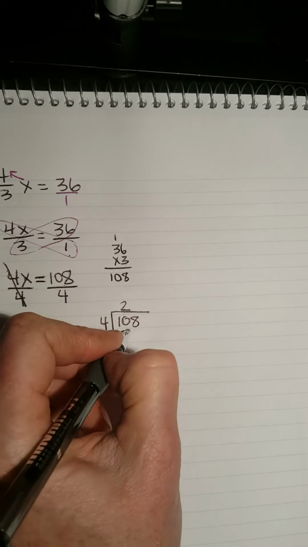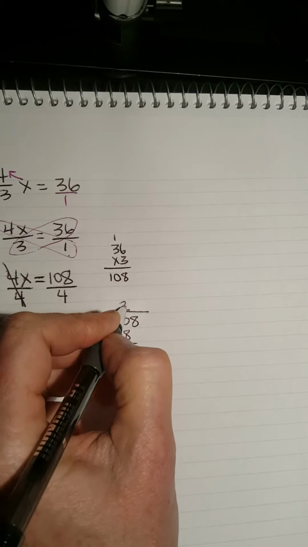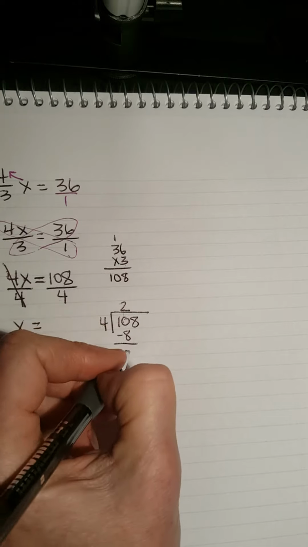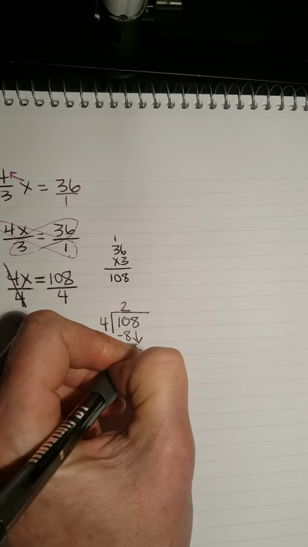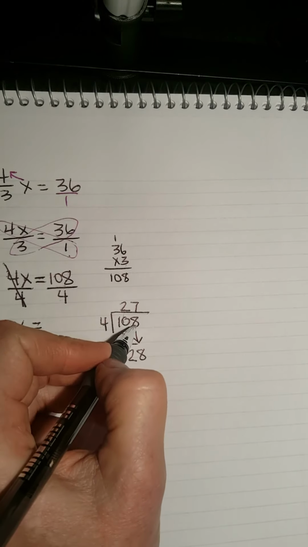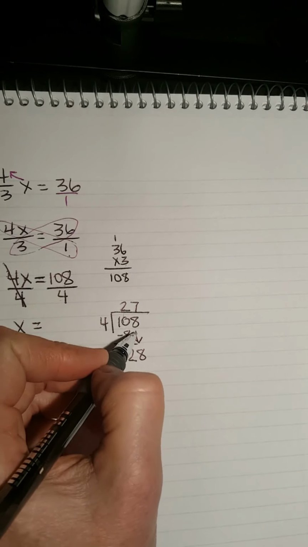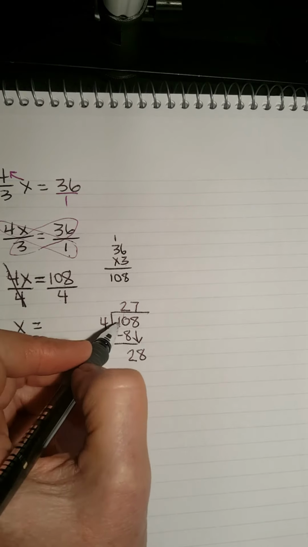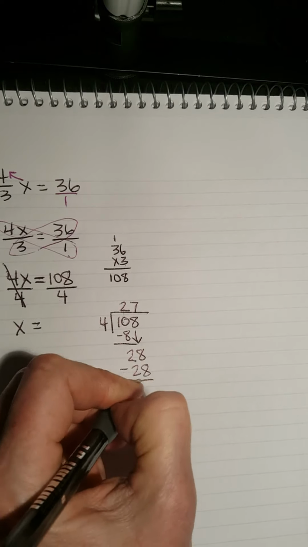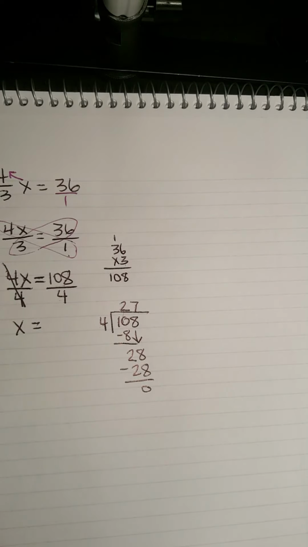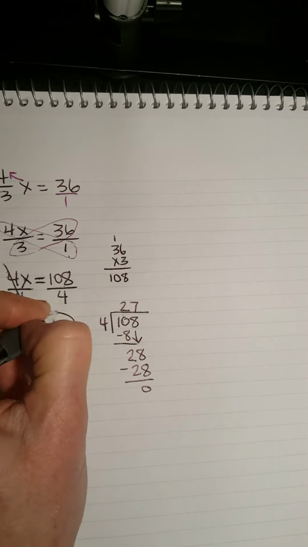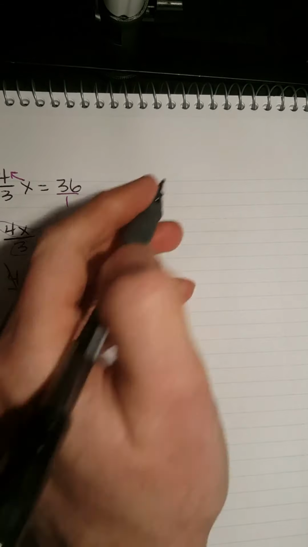So 4 times 2 is 8. And again, that goes in the column of the 0, not under the 1. So 10 minus 8 is 2. Bring down this 8. And then 4 goes into 28 7 times. And it goes in above this 8 because it's going into the 8 that you brought down. So we need to make sure it's in line there. So 4 times 7, 28, no remainder. And we don't have remainders anymore since we're doing algebra, right? So the answer for this one should be 27. And we're going to check that.